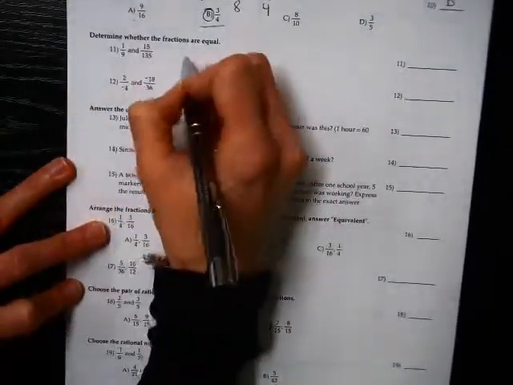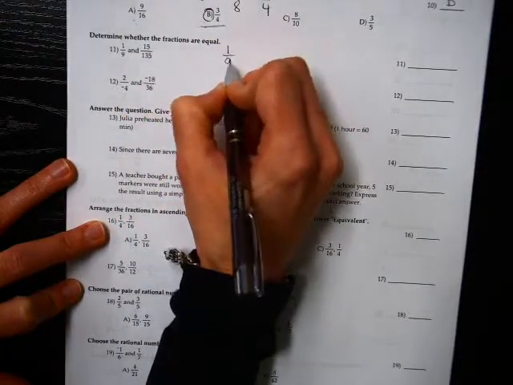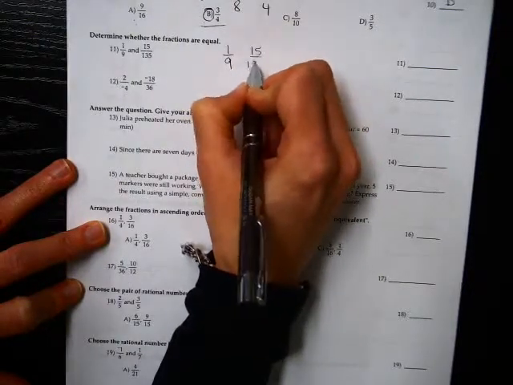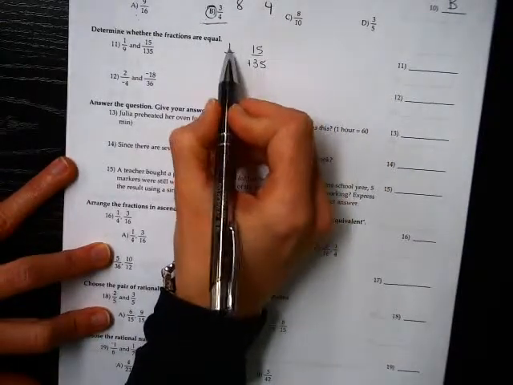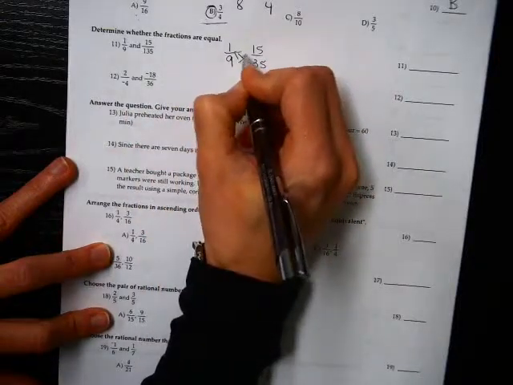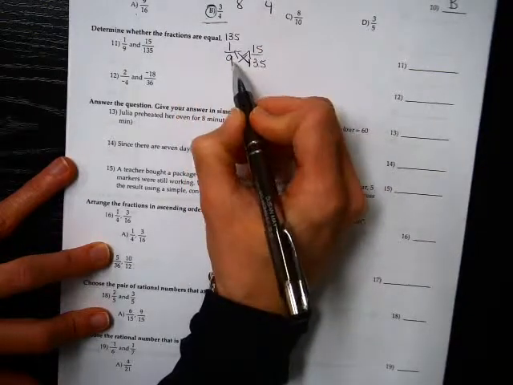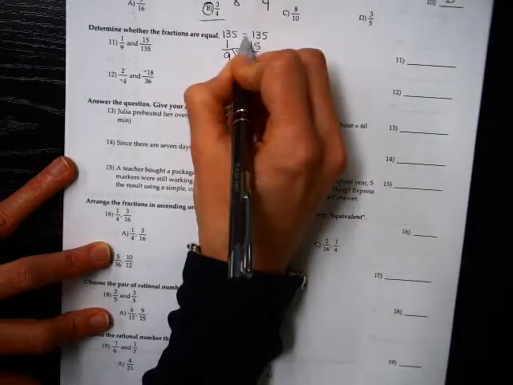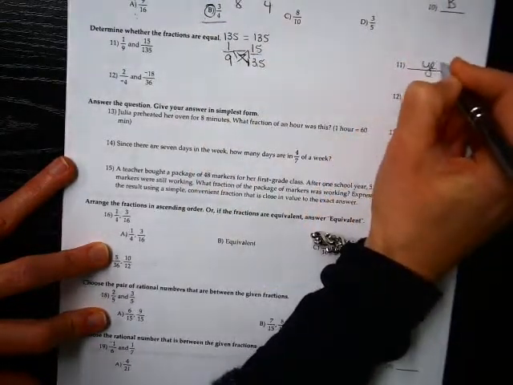Okay? Now, if you use that method on number 11 that I just talked about, I want to know if these two fractions are equal. And so I'm just going to cross multiply, and if my cross products are equal, then these two fractions are equal. That's how I'm going to work these. 135 times 1, of course, is 135, and 9 times 15 is also 135. So since these cross products are equal, the fractions are equal. So the answer would be yes there.